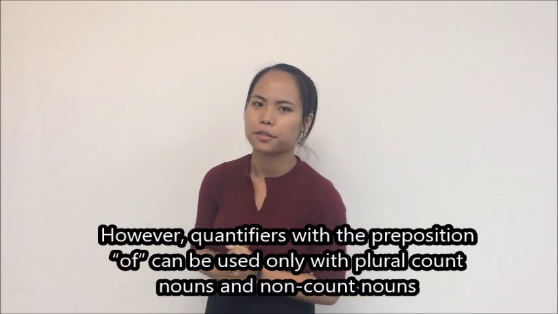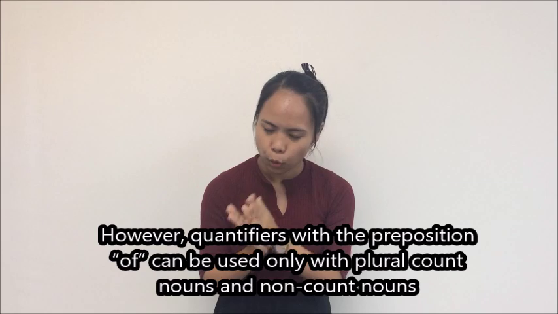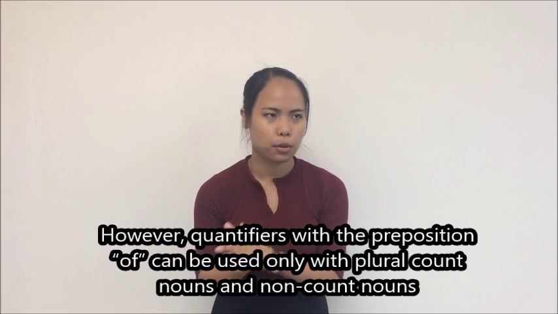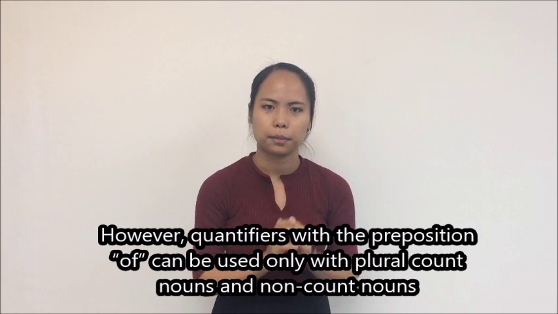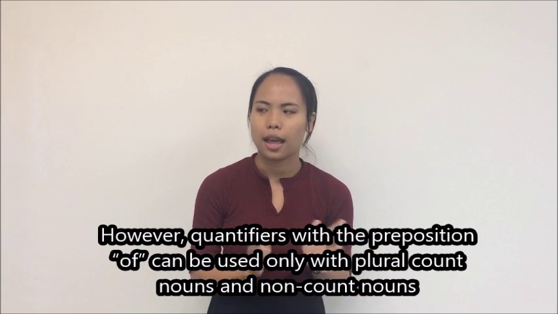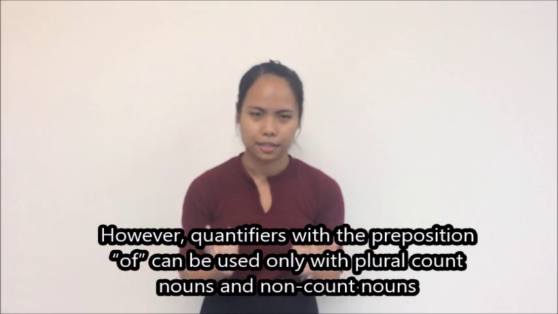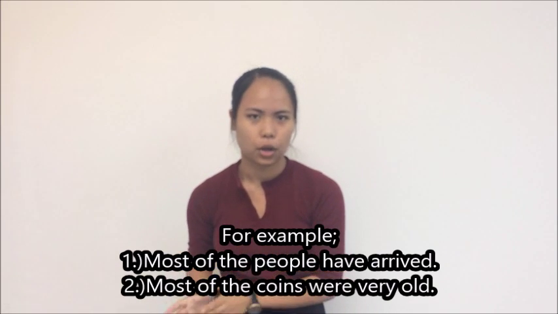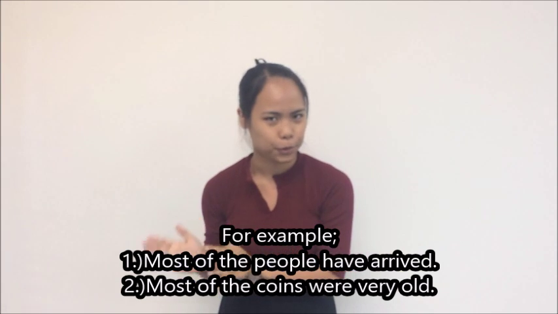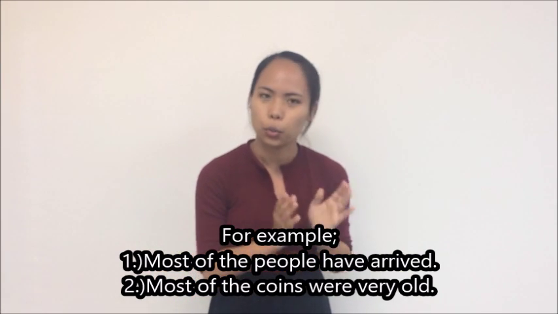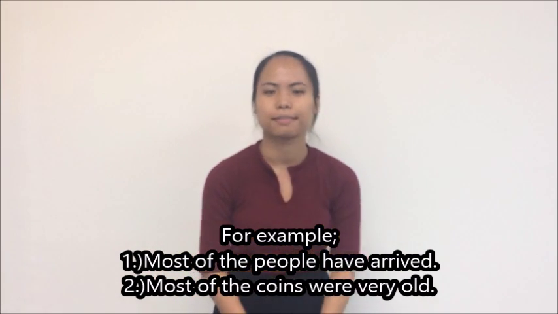However, you must remember that a quantifier with the preposition of can be used only with plural count nouns and non-count nouns. For example, most of the people have arrived. Most of the coins were very old.